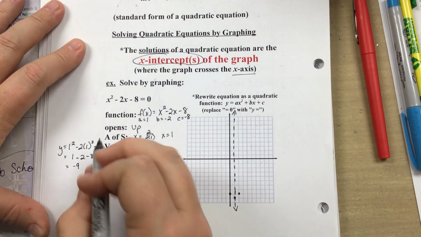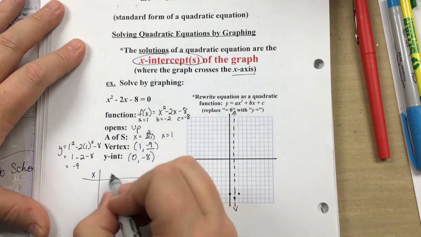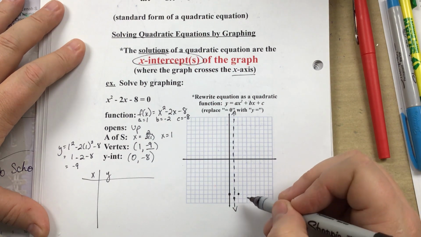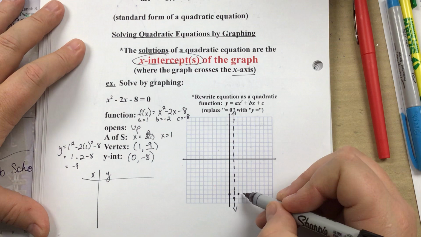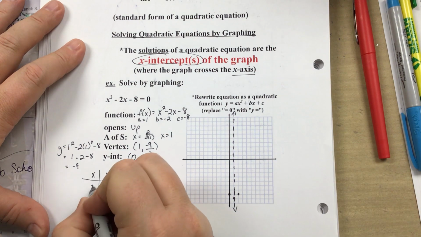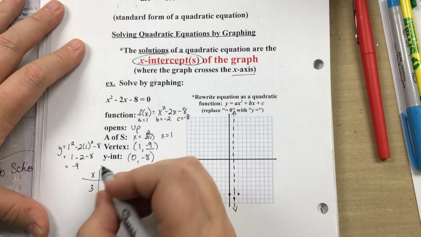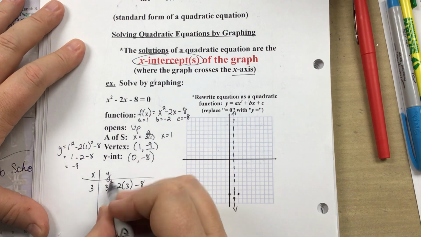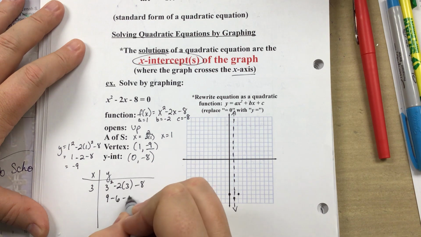Now, I need 5 points, remember, always to make your graph. So I need to pick another point to plug in for x. Let's go to the right. Let's pick 3 to plug in for x. So I'm going to have 3 squared minus 2 times 3 minus 8. So that's going to be 9 minus 6 minus 8.